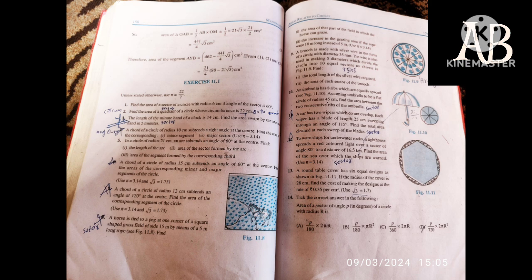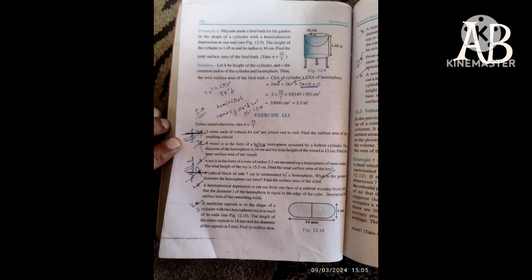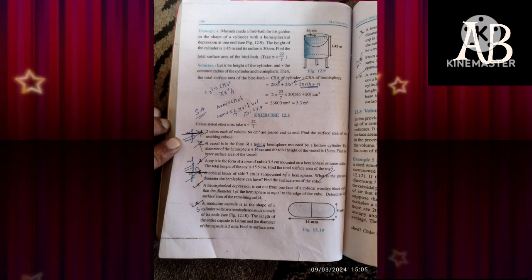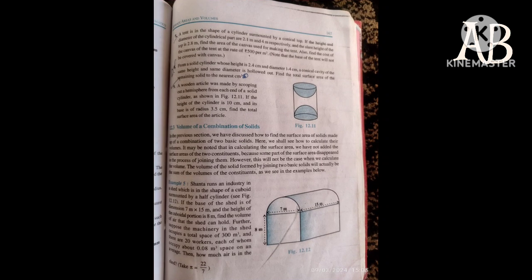After area related to circles, we have surface area and volumes. 12th chapter. It will be the 13th chapter marked on the older books. In 13.1 in old book and 12.1 in the new book. Question number 1 is important, 2 is important, 3 is important, and 4 is important, and question number 8 is important.